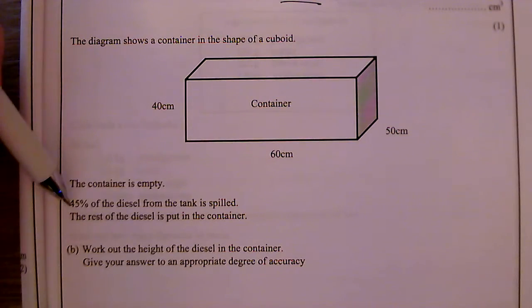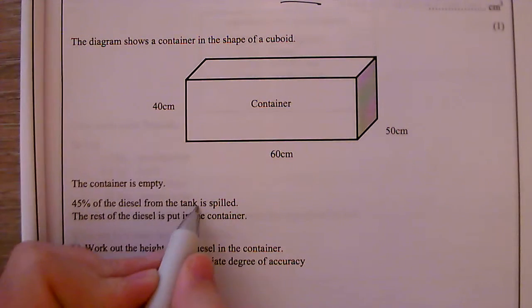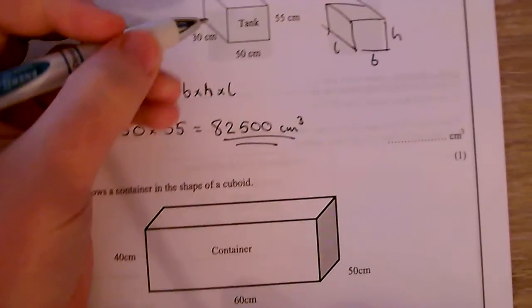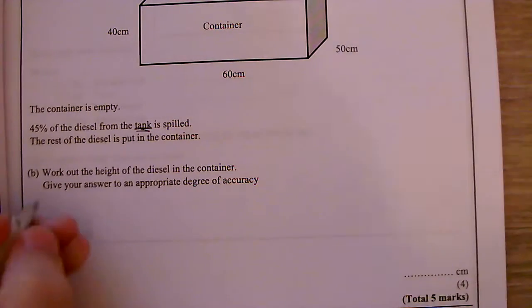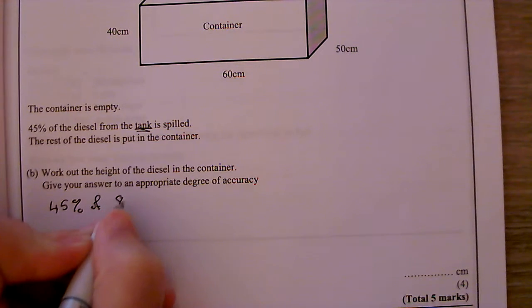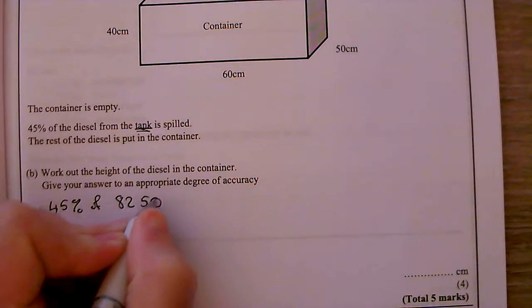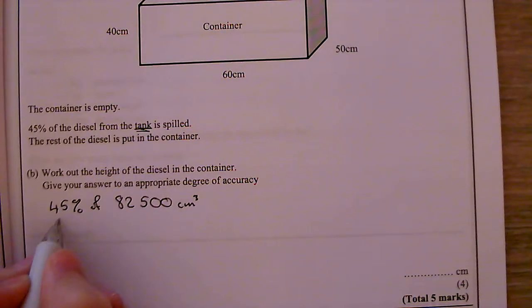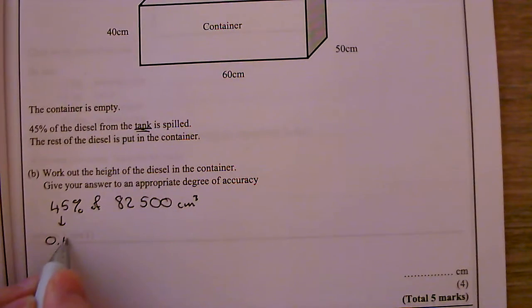So 45% of the diesel from the tank. Now the tank is from part A, up here. So I'm needing 45% of 82,500 centimetres cubed. Right, 45% as a decimal is 0.45.